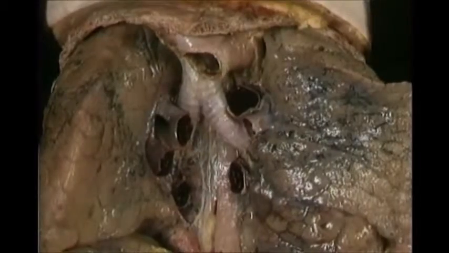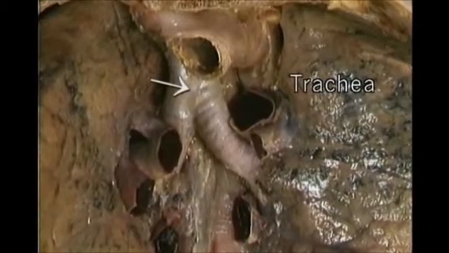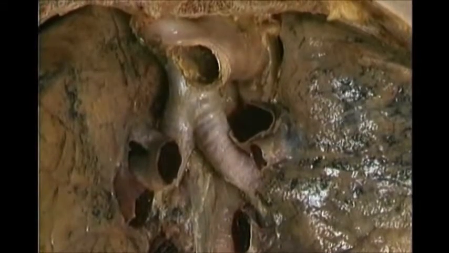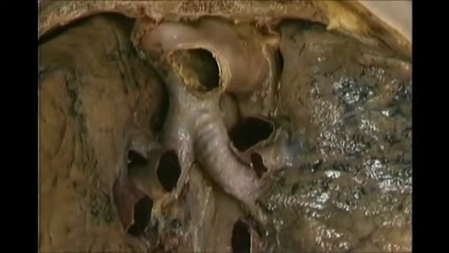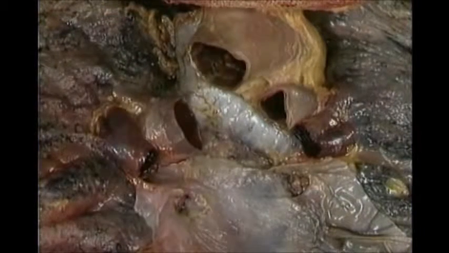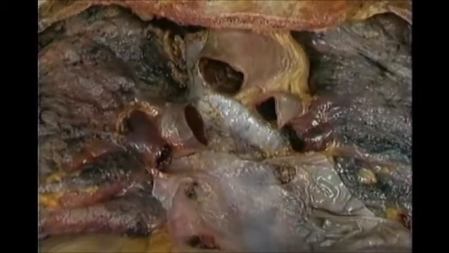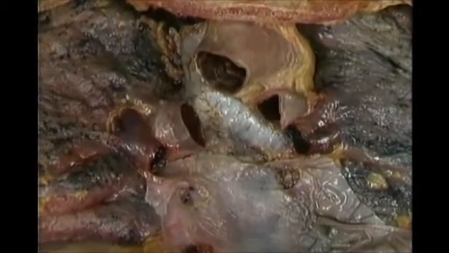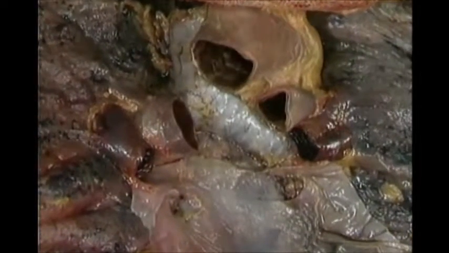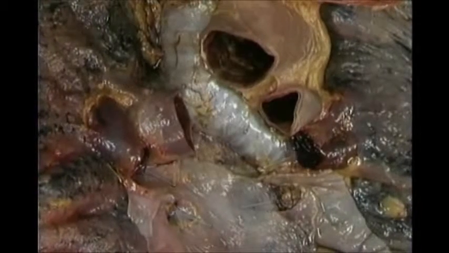Above and behind all the great vessels is the lower end of the trachea, or windpipe. It passes downward into the thorax, just to the right of the aortic arch. Here are the same structures in a different specimen. Here, we've left the lower part of the pericardial sac intact. Here are the divided ends of the pulmonary arteries and pulmonary veins.